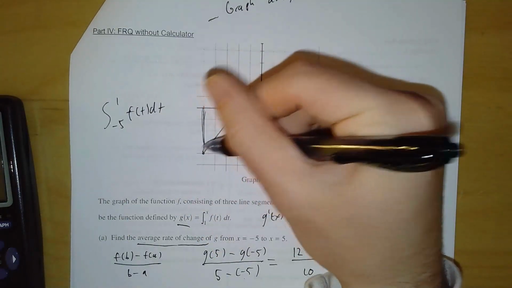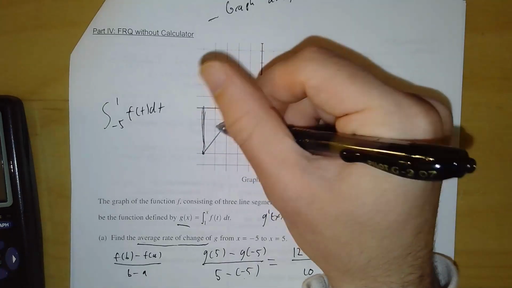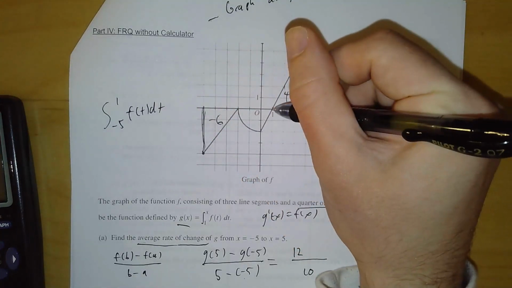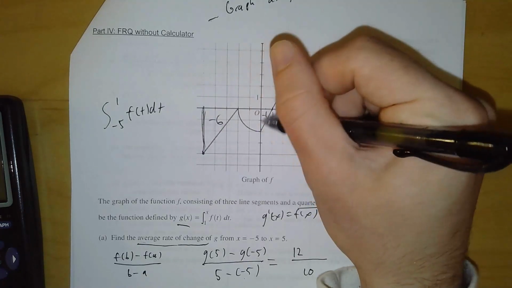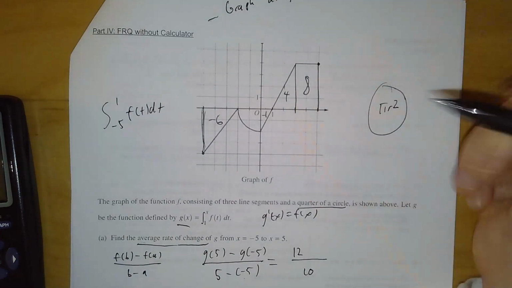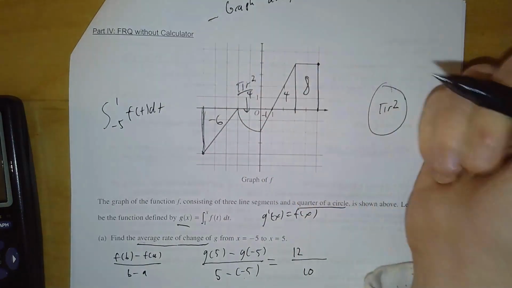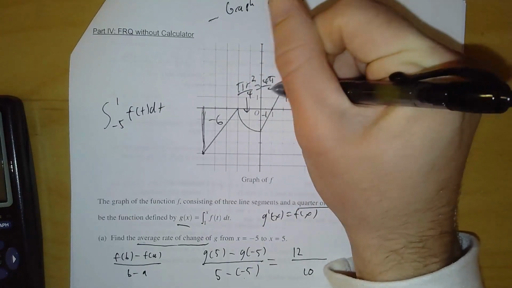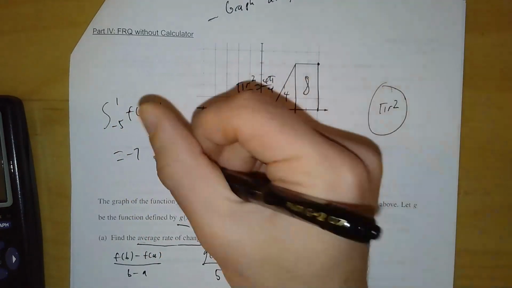So the area of this is 3 by 1, 2, 3, 4. So this is 12. This is -6, right? I'll come back to that in a second. This is 1 by 2. This is a -1 because it's 1 times 2 divided by 2 is -1. And this is a circle. This is what I talked about before. The area of a circle is pi r squared. And it's a quarter, so it's pi r squared over 4, right? And my r is 2, so this is just 4 pi over 4. And so this is a -pi. So altogether I get -7 minus pi.